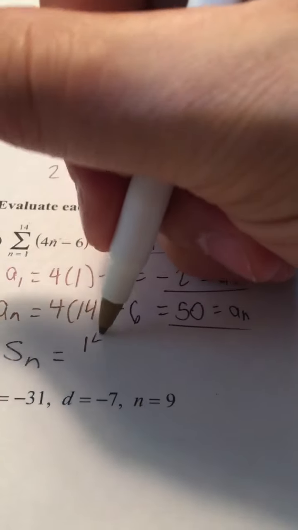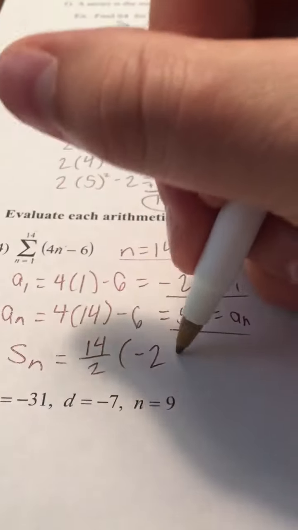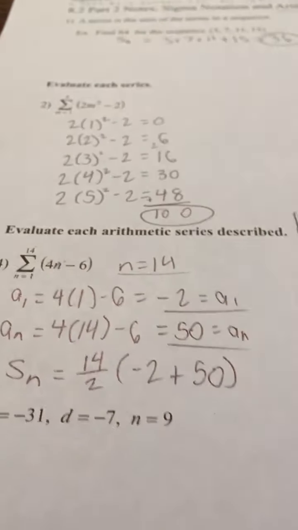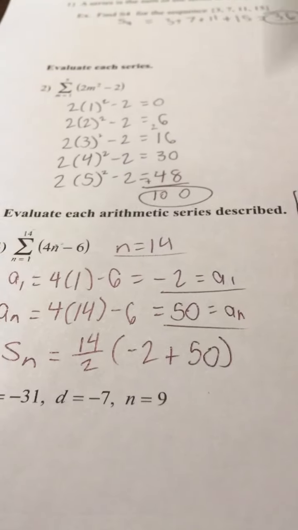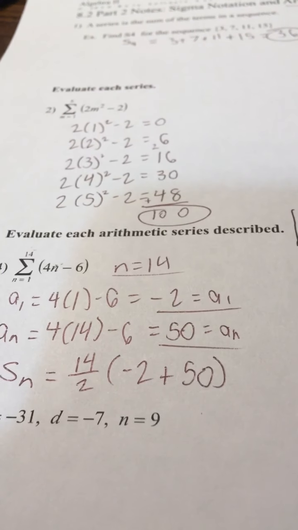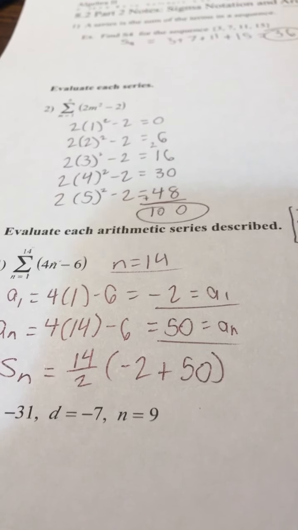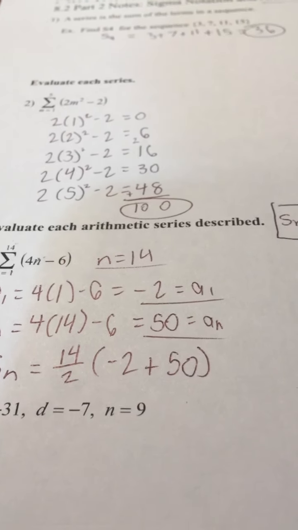The sum of this whole thing is going to be n over 2, so 14 over 2 times A1, which is negative 2, plus AN, which is 50. All right, so that's going to be 14 divided by 2 is 7. Negative 2 plus 50 is 48. So 7 times 48 is going to be 336.